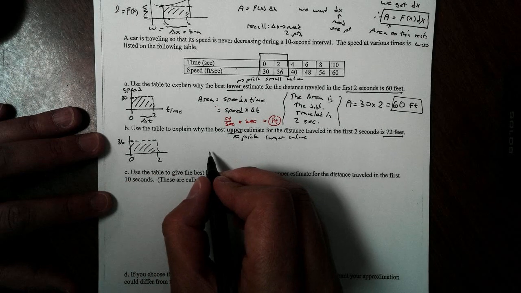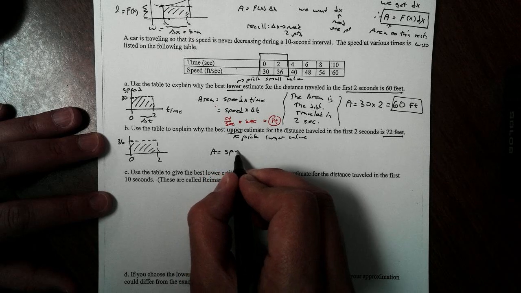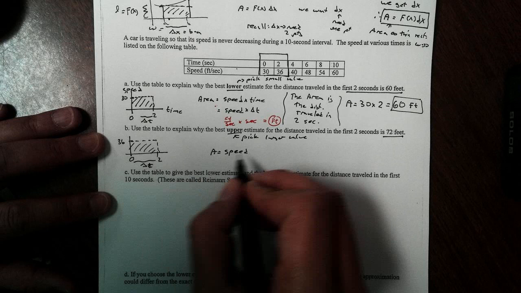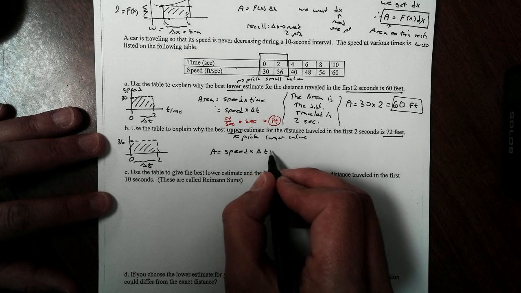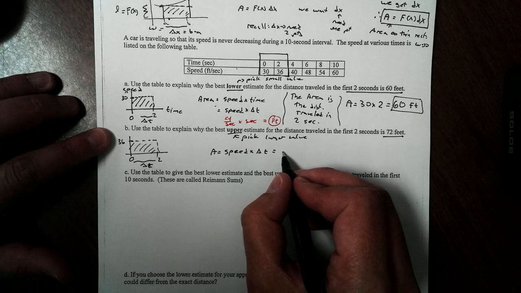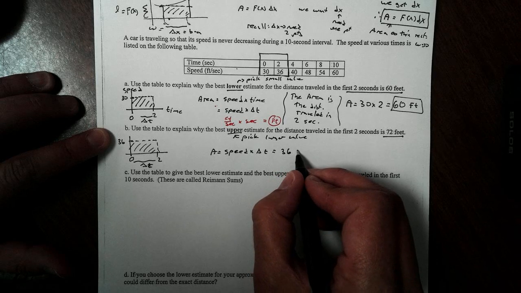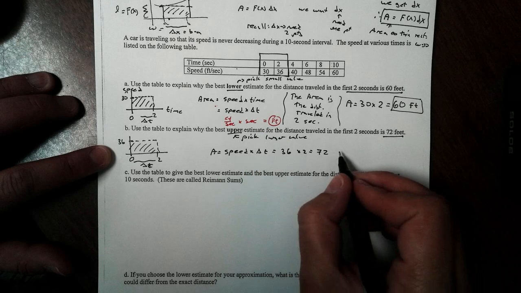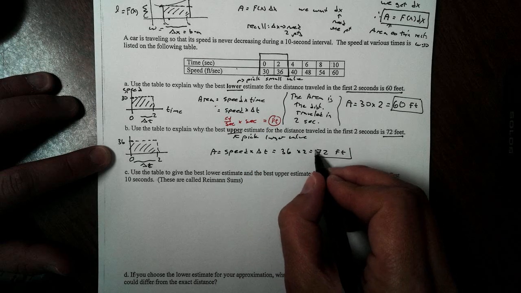So my area, again, is speed times a change in time. Well, the speed is 36, and the time is 2 seconds, and that's 72. Now we already found out that it was feet above here, so it's 72 feet. Right there.